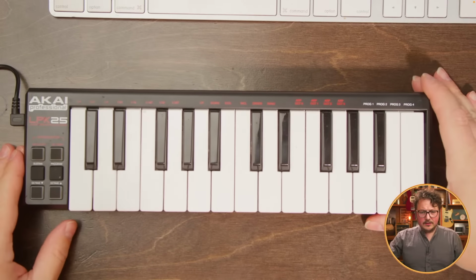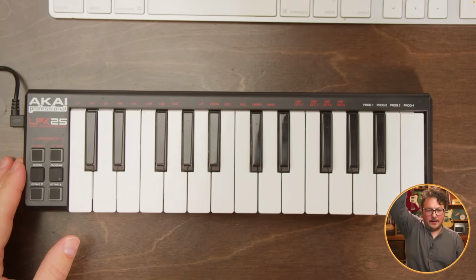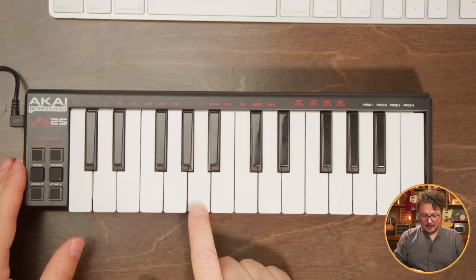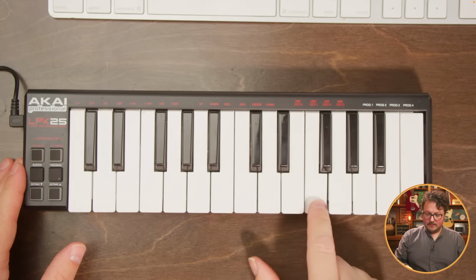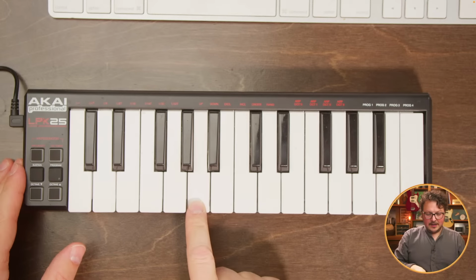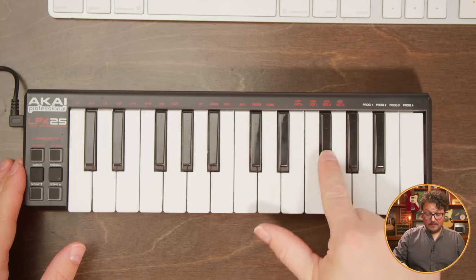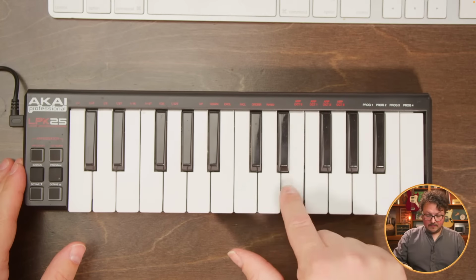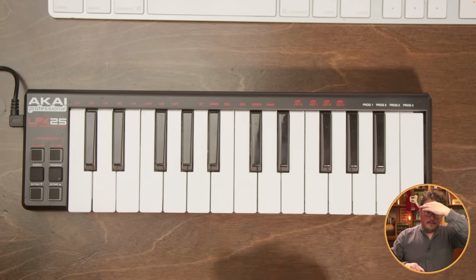So here's just another angle, a different way to think about everything we've been talking about. Here is an A, right? If I play an A minor scale versus an A Dorian scale, almost identical except for one note.